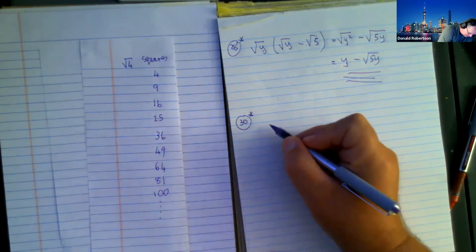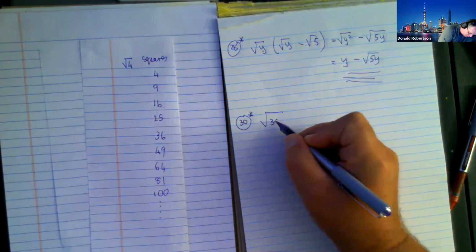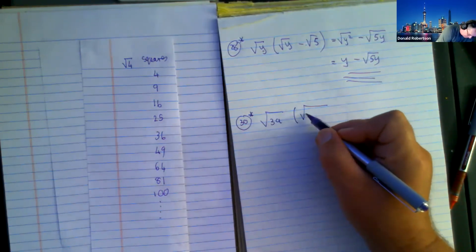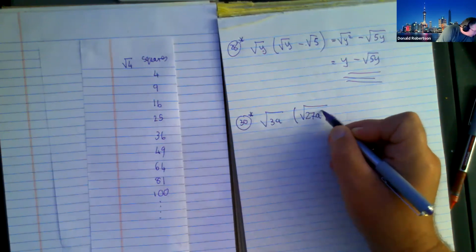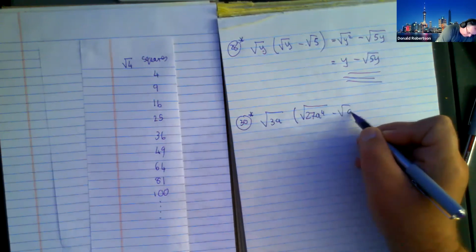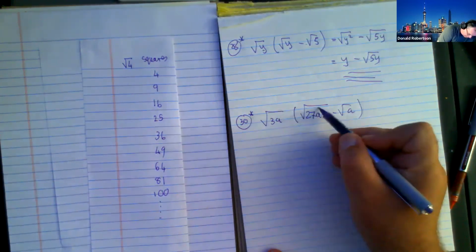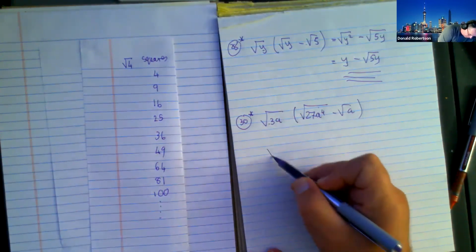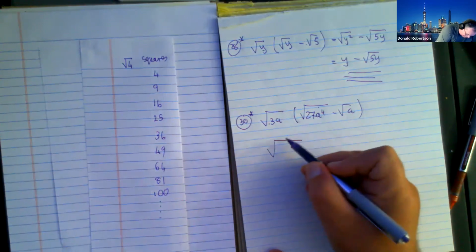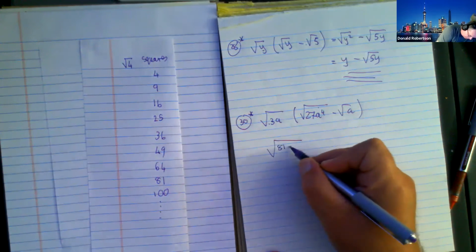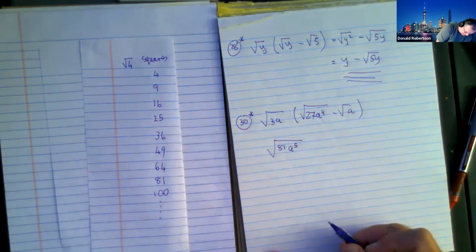Question 30 then. A little bit more work. We could do this one. So multiplication, right? That times that is going to be a bit messy, but 3 times 27 gets me 81, and a times that guy gives me a to the 5.